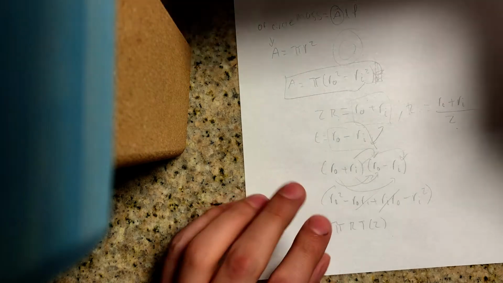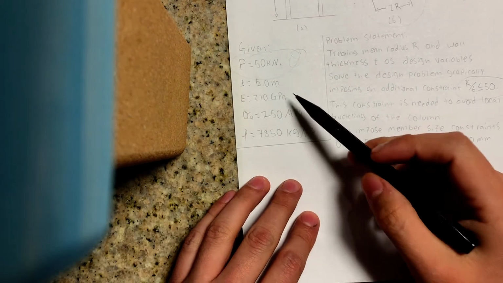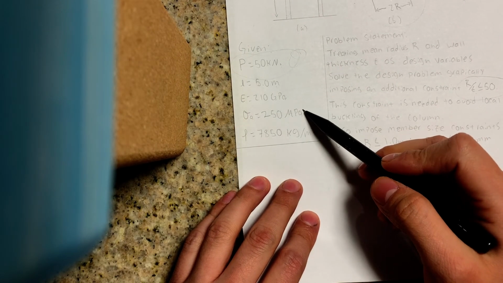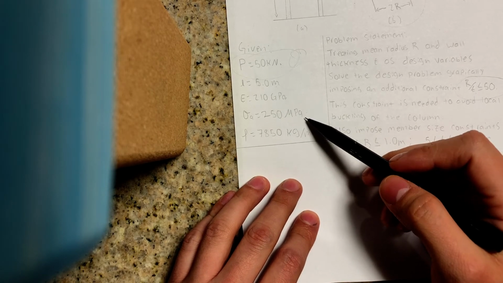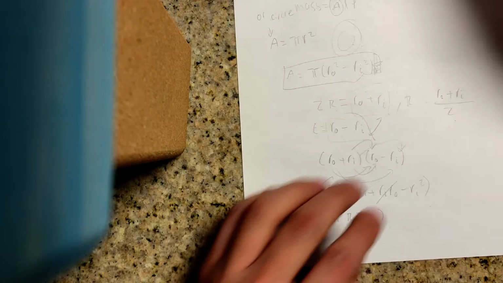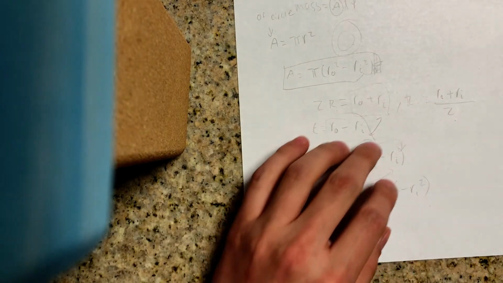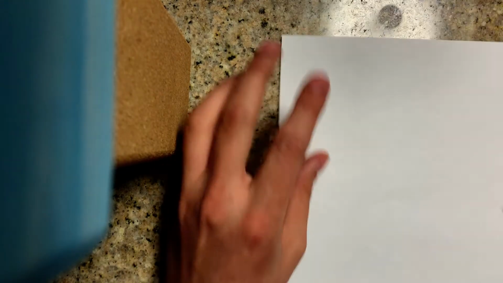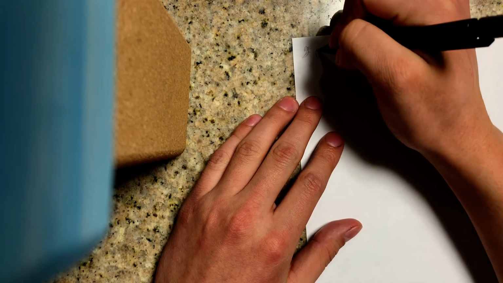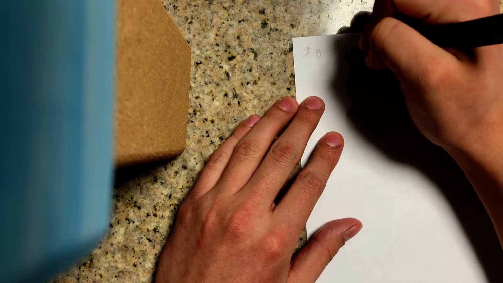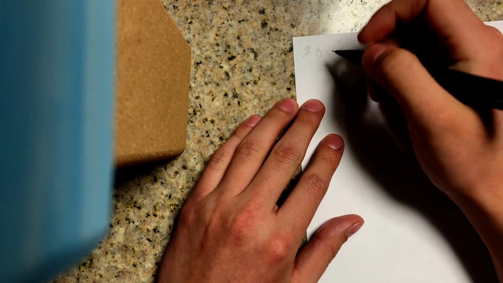If you recall from the problem statement, one of the variables that we're given is our maximum allowable stress. As we know, stress is equal to force over area, and we just solved for our area here.